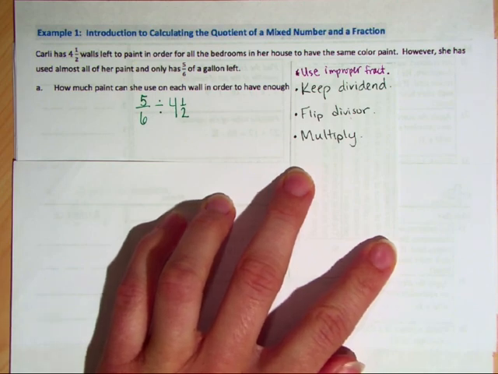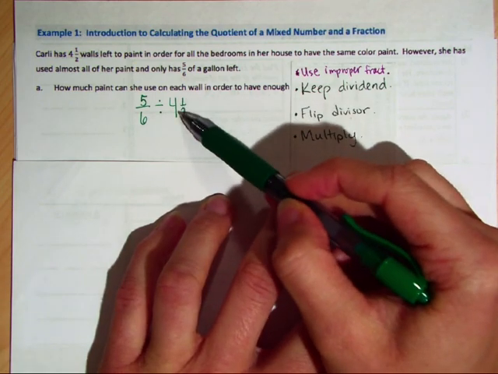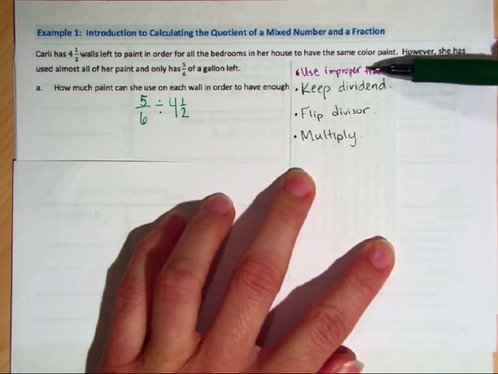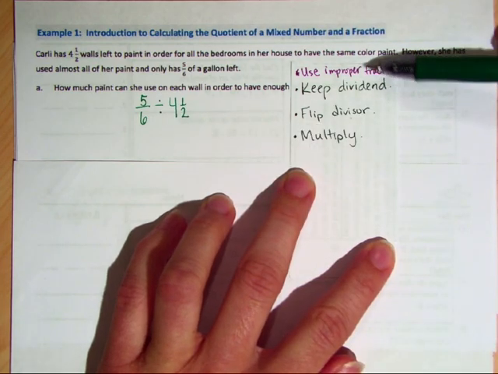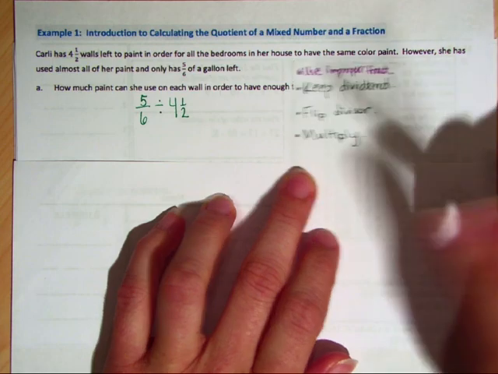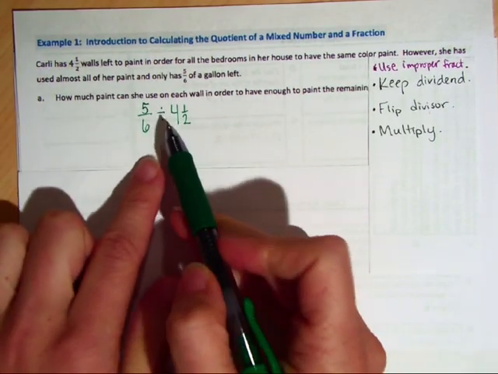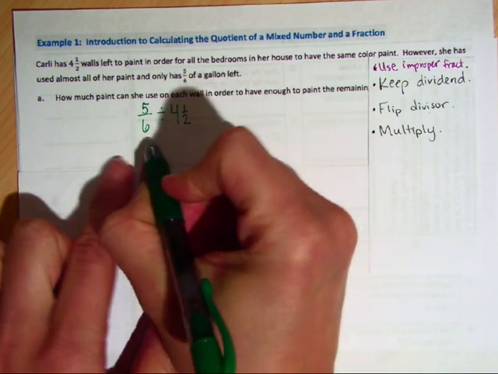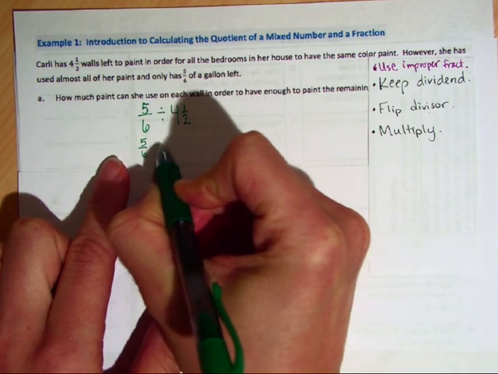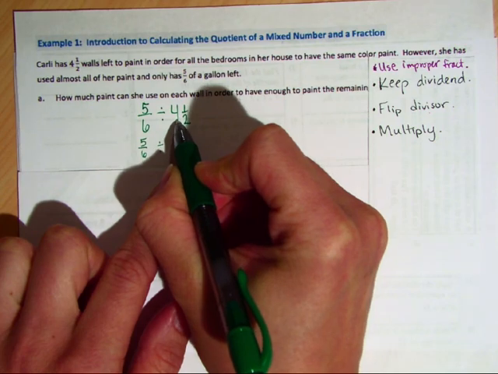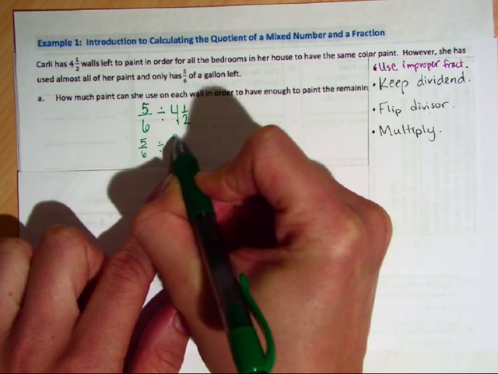So if I have a fraction that is a mixed number, I'm going to use improper. That's the first step. I'm not going to wait and come back to it. I have to do that first. Okay, so I'm going to set this over here to the side. I'm going to first change to improper. So I'm going to keep my problem, 5/6 divided by 4 times 2 is 8, plus 1 is 9/2.